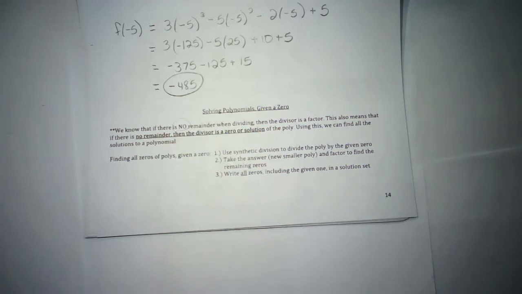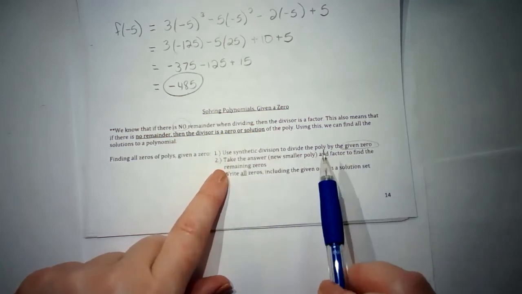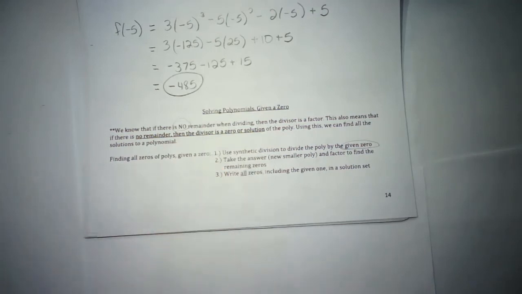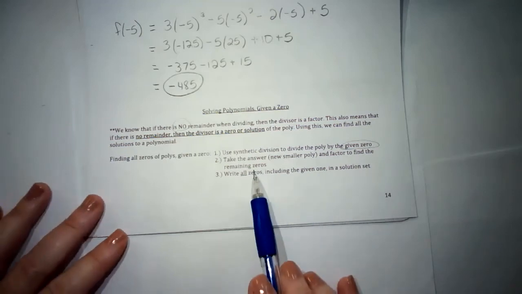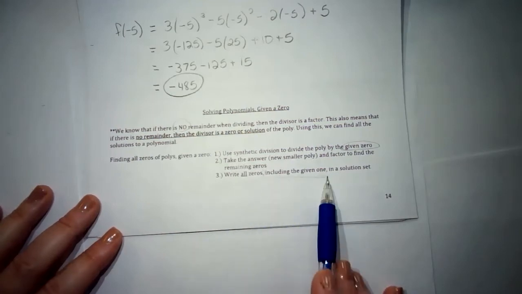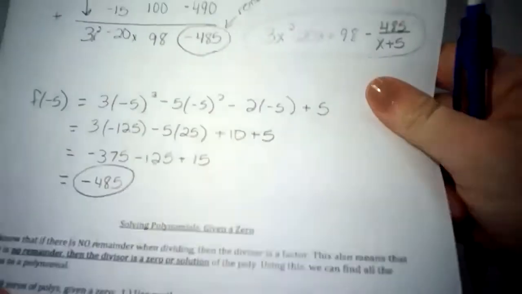So here we go. Here are the steps we're going to follow. We're going to use synthetic division to divide the poly by the given zero. They're going to give you one solution. Once you use synthetic division, what happens to the degree of the poly? It goes down a degree. So if you have a 3rd degree poly and you do synthetic division on it, it goes down to a 2nd degree. You can always use the quadratic formula with a 2nd degree to find the rest of the solutions, or you can factor. Then it wants you to write all the zeros, including the one that was given, in a solution set.